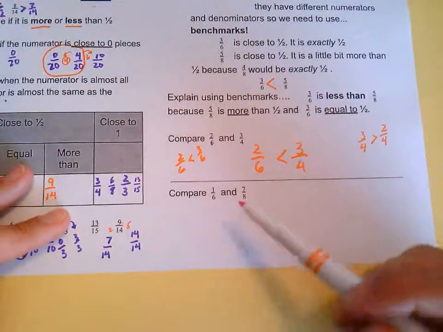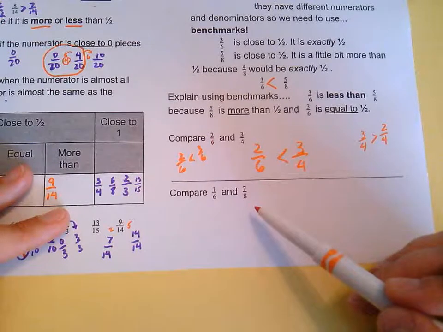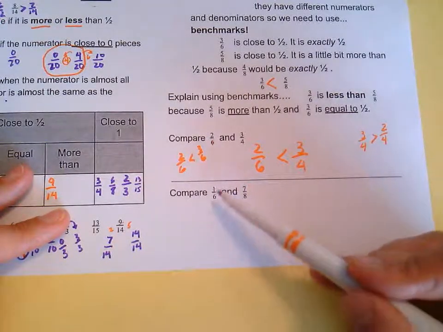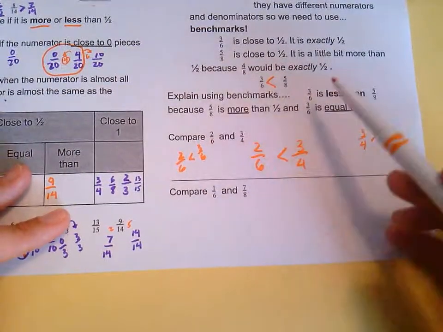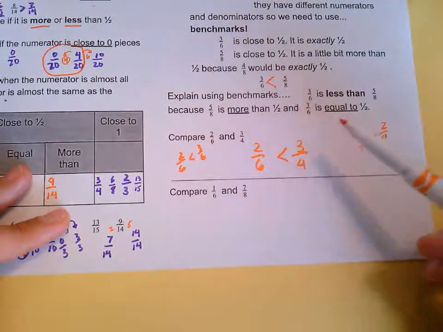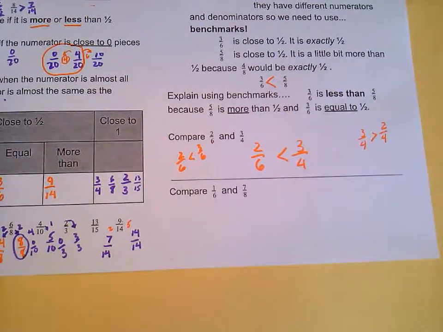All right, take a moment to pause the video and try this comparison on your own. Again, not just looking at the numerators and denominators, but thinking about the size. Use your benchmark 0, a half, and a whole, and then see if you can figure out what the comparison would be.